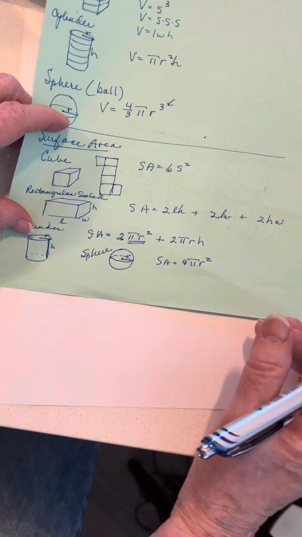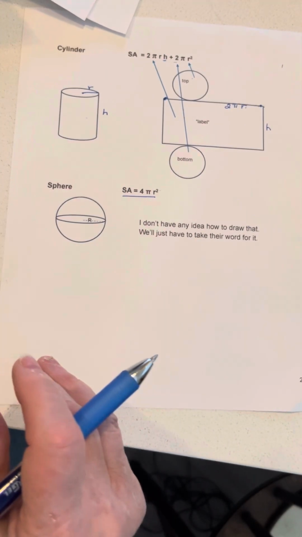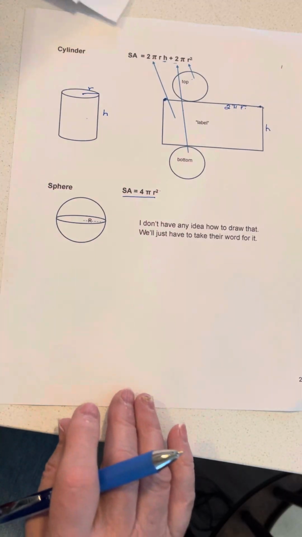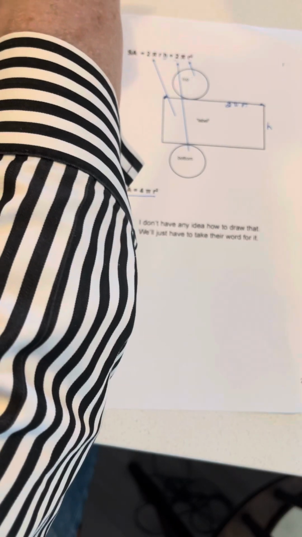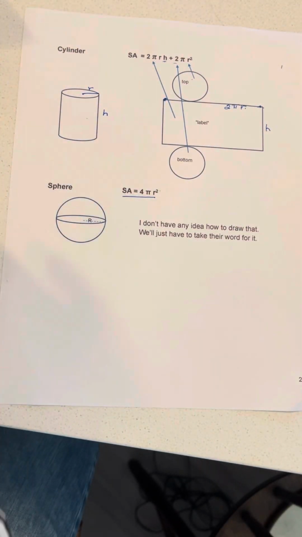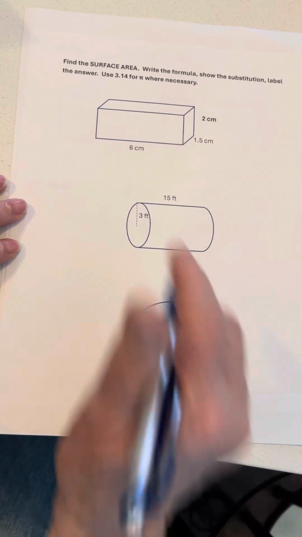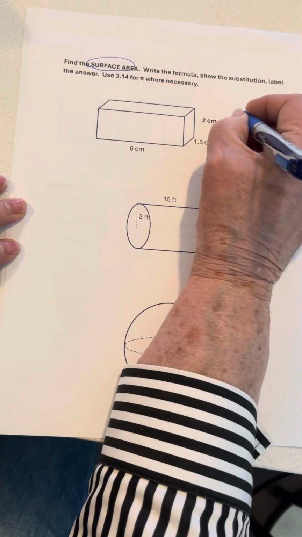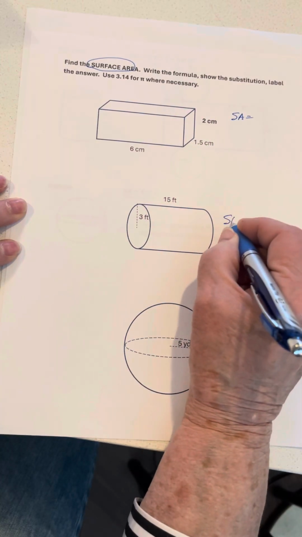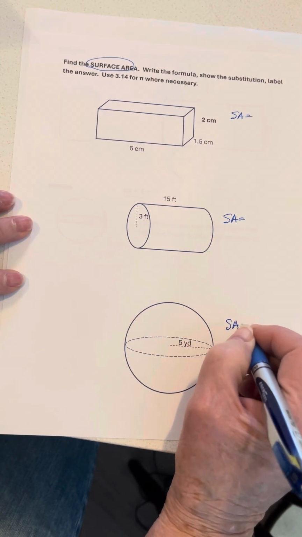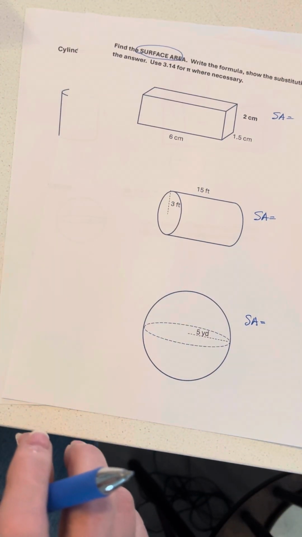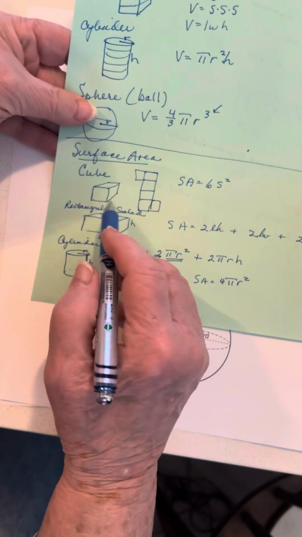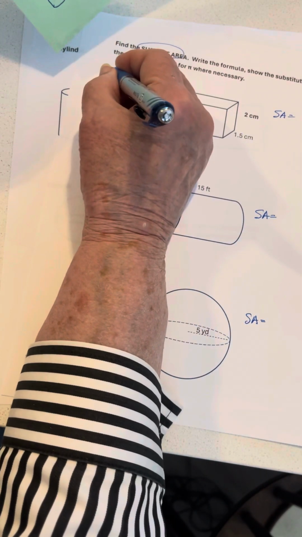So now we have all these formulas on our cheat sheet, and there's a lot of room on here, so you could move them up and do whatever you want with them. We've got a practice sheet. Here's our practice sheet. We're finding the surface area, so we're going to use the surface area formula for each of these. And we can go to our cheat sheet, the surface area. This is a rectangular solid.